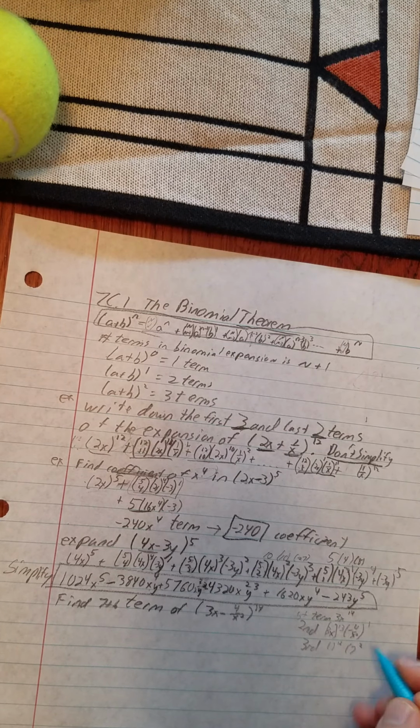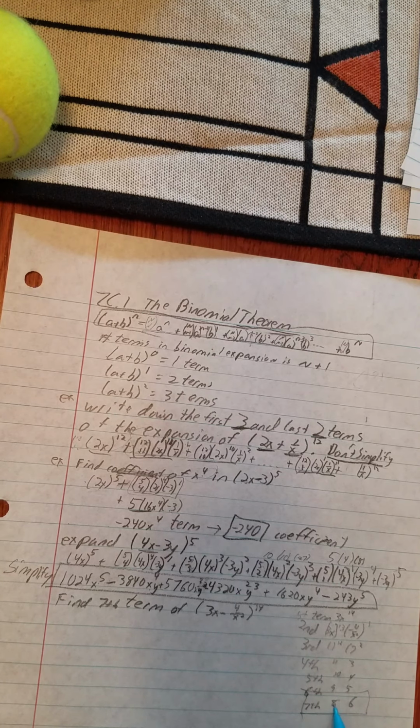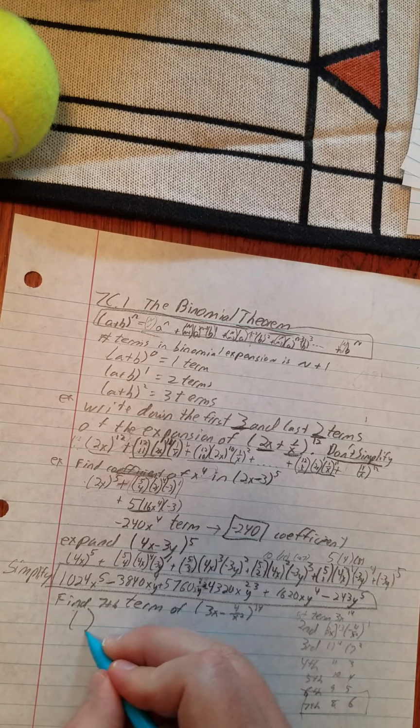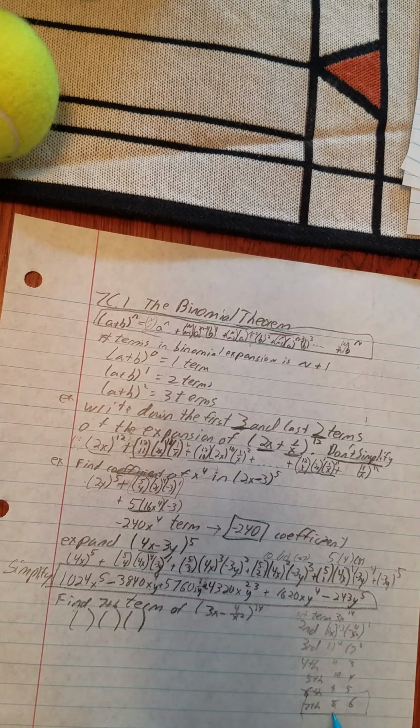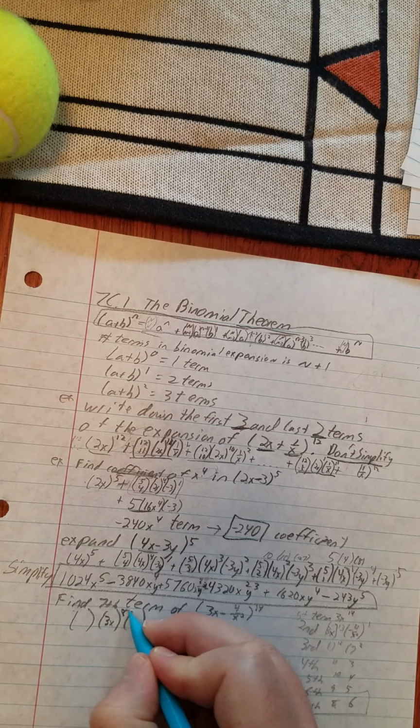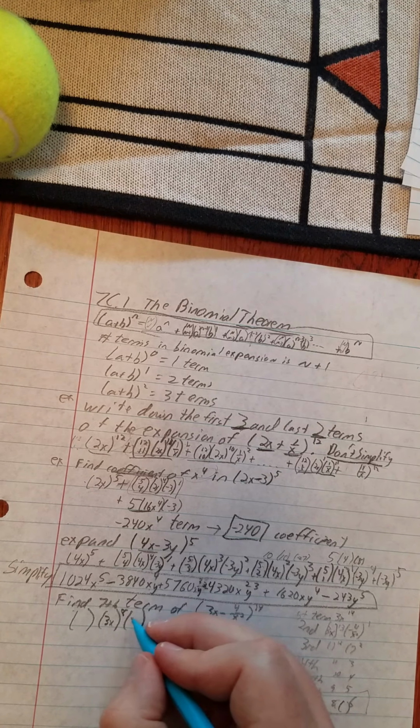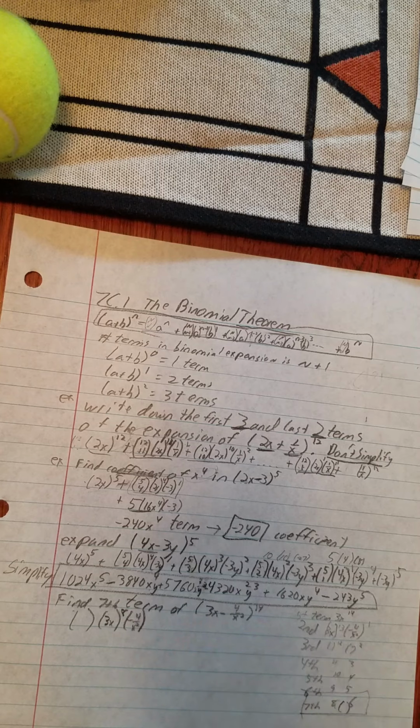12, 2. If you notice, I'm not even writing them down. 11, 3, 10, and 4, 9, and 5, 8, and 6. All right, so that's what I'm looking for. Instead of writing out all 7 of the first terms, I just need to concentrate on that one. I know there are 3 parentheses, so I know it's 3x to the 8th and the b value to the 6.